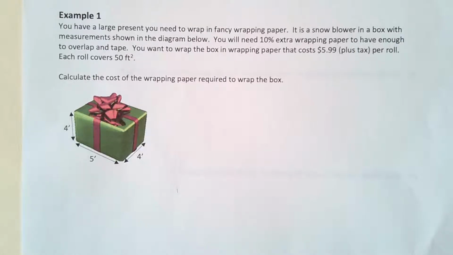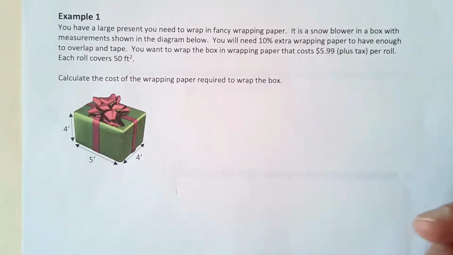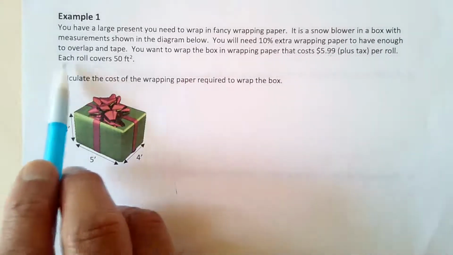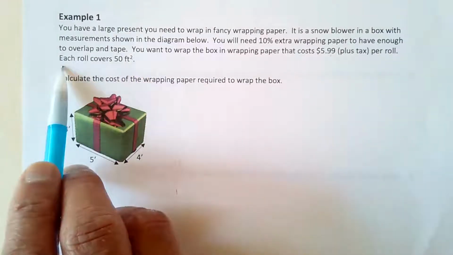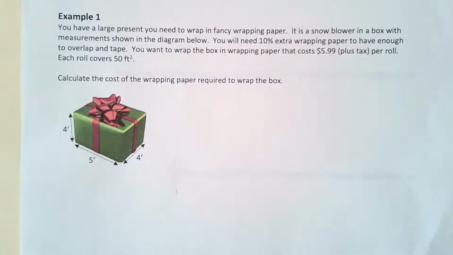You want to wrap the box in wrapping paper that costs $5.99 plus tax. So we need to add our taxes, so we need to calculate the taxes to find the total cost of the paper. But it tells us each roll covers 50 square feet. So you need to buy this paper in rolls, but each roll is 50 square feet.